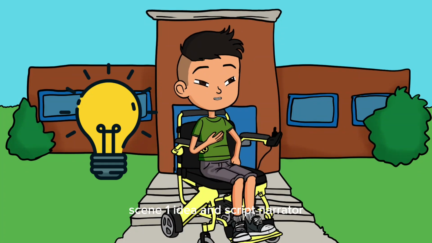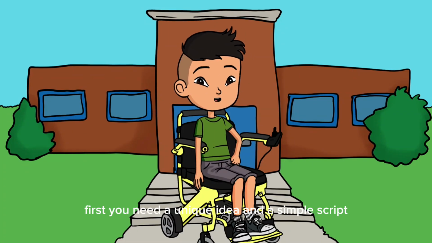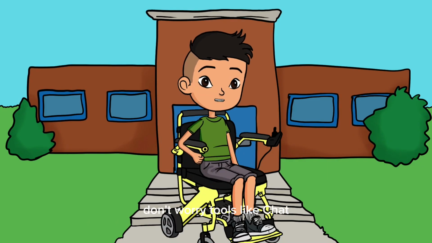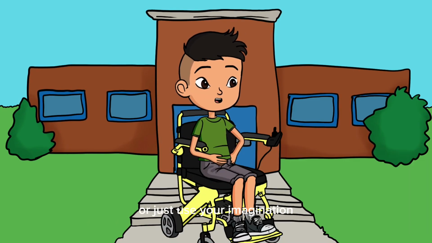Scene 1. Idea and script. Narrator: First, you need a unique idea and a simple script. Don't worry, tools like ChatGPT can help you write one. Or just use your imagination.